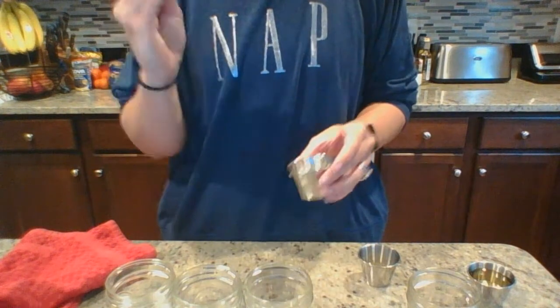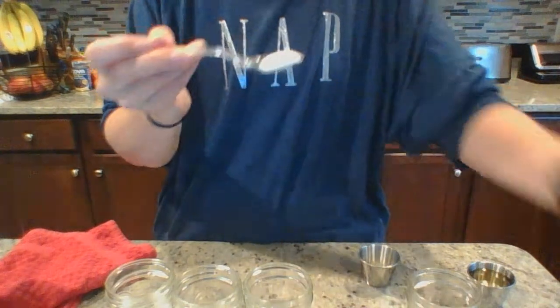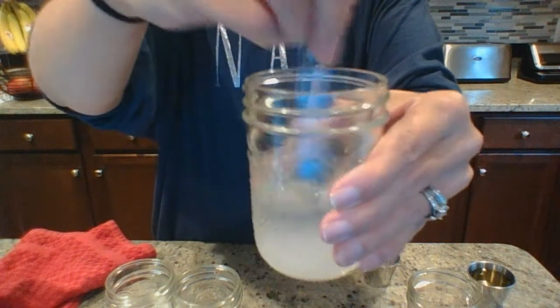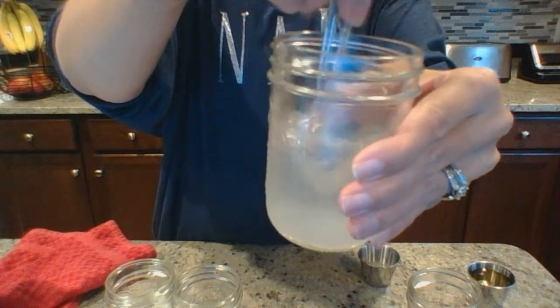All right, so I've got my spoon. Here's my salt. I'm going to take about half a teaspoon. Okay, and then we're going to stir. I'm guessing for about 30 seconds.